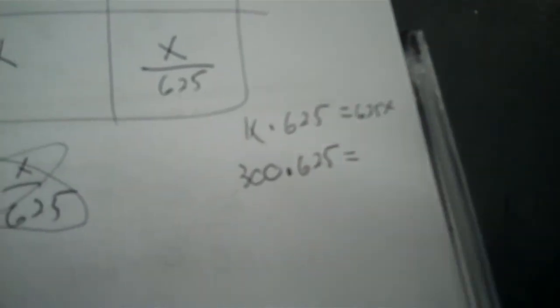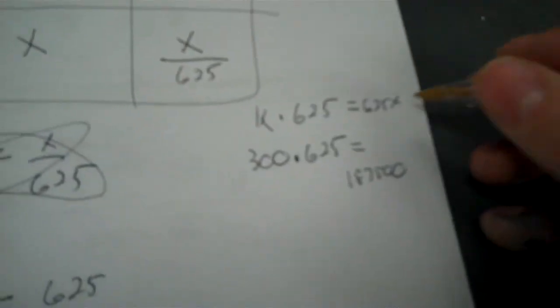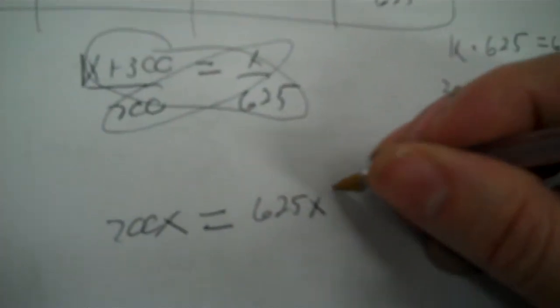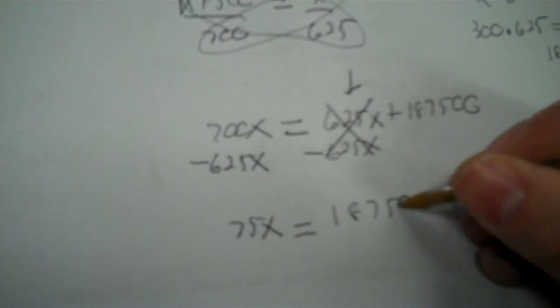This one, get ready to write a lot of numbers. It's pretty big. 187,500. So 187,500. And I just write 625X. Remember the X plus 187,500. Okay, now you got X's on opposite sides. Mark that one and get it to 0 by minusing it. 75X and then 187,500. Then divide by 75.